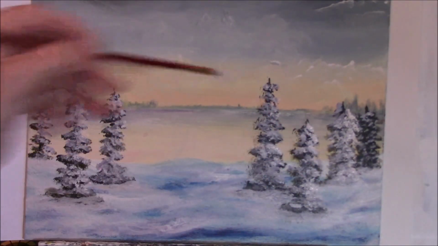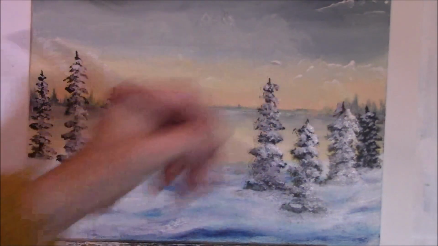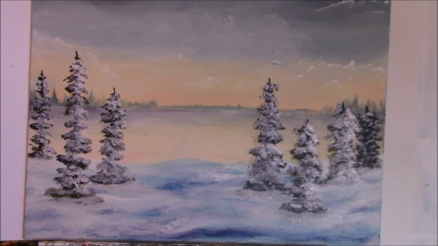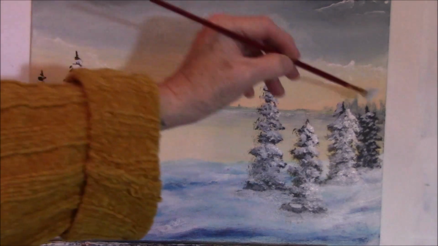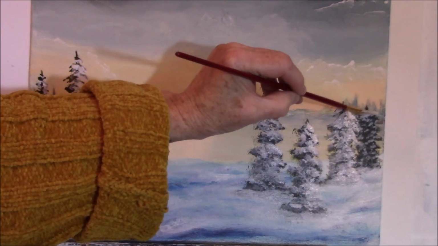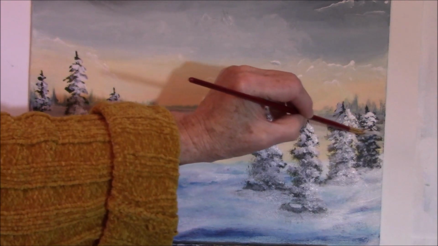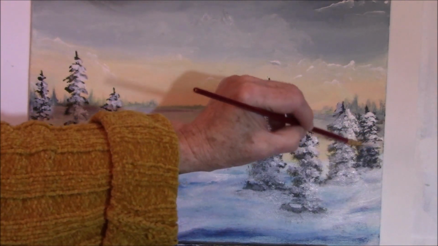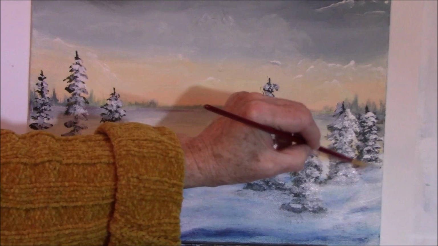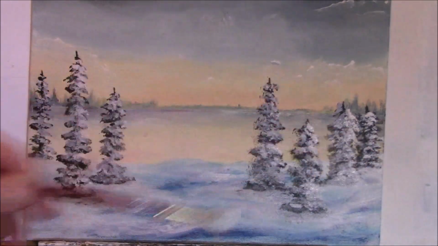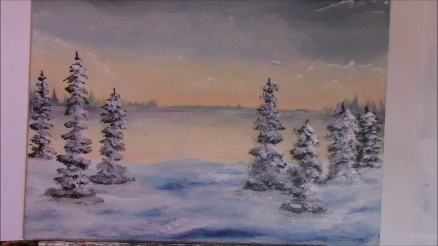And I'm going to show you, because I know this is going to happen to you. You're going to lose your tree. Alright, if you're new at this, it's kind of a little hard to keep everything. So I'm going to show you how to put back your tree. Now, this one's coming out nice. Look at that. There we go. That looks really pretty.